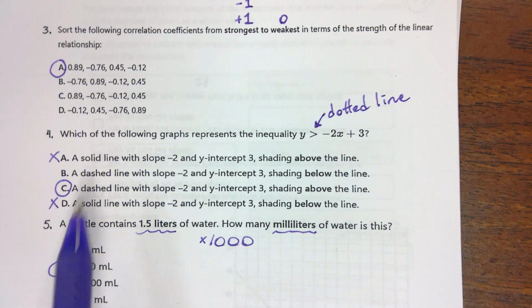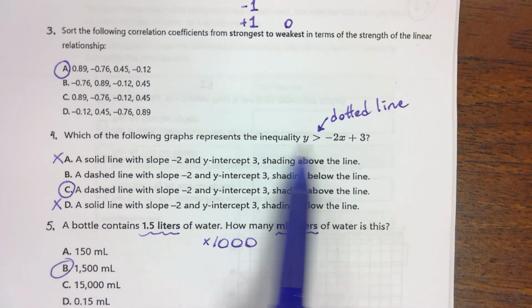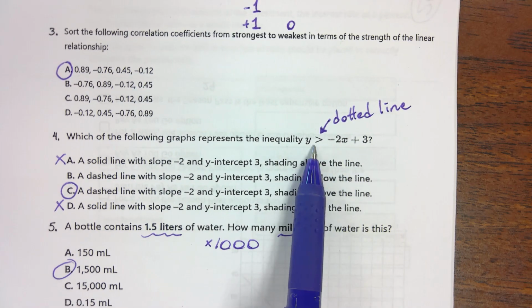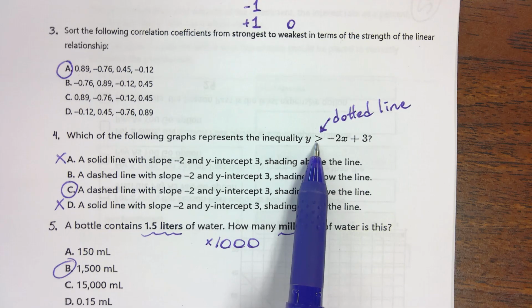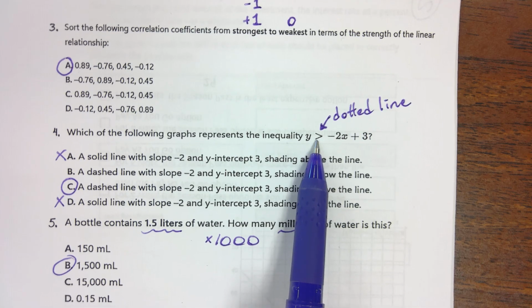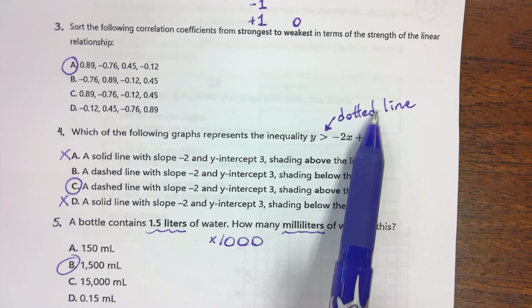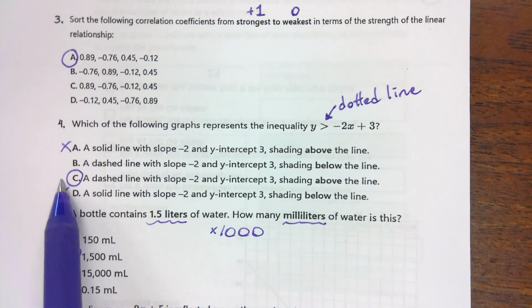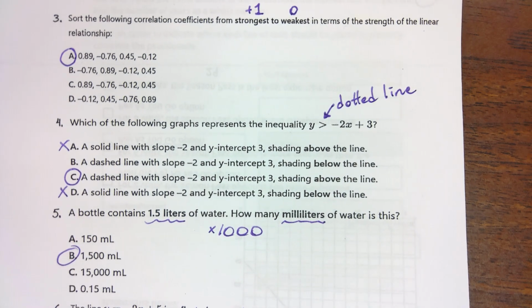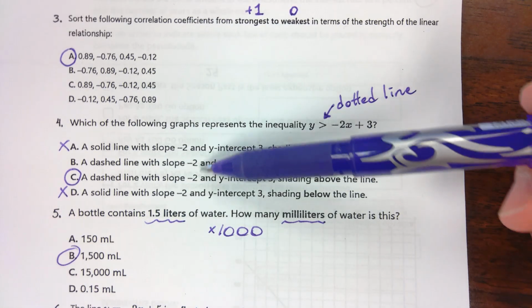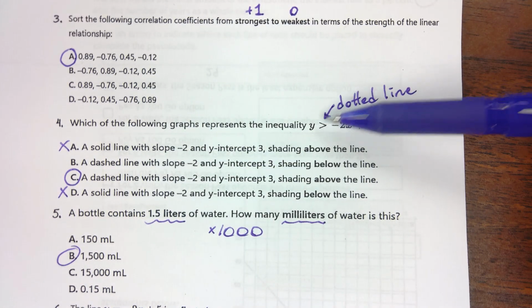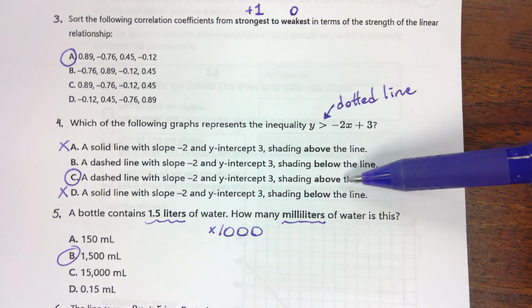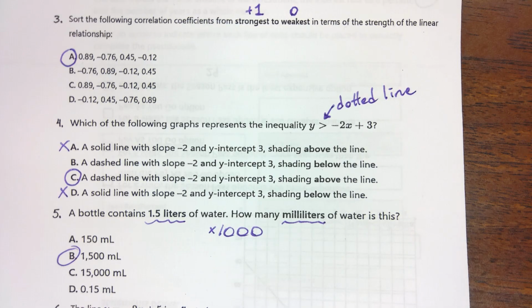Okay. Number 4, if you were to graph this inequality, the fact that you see it's just a greater-than sign means that it's a dotted line, not a solid line. So there you go, you eliminated 2 choices. And then it's either this one or this one. Since it's y greater than, that means I shade above the line.